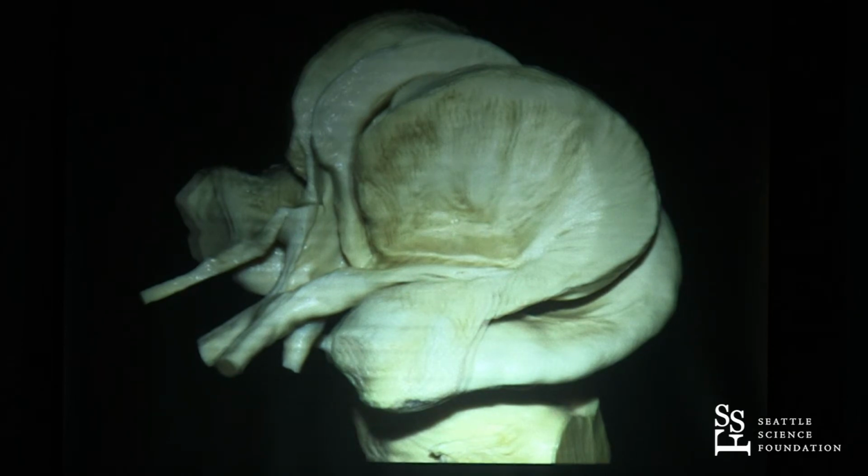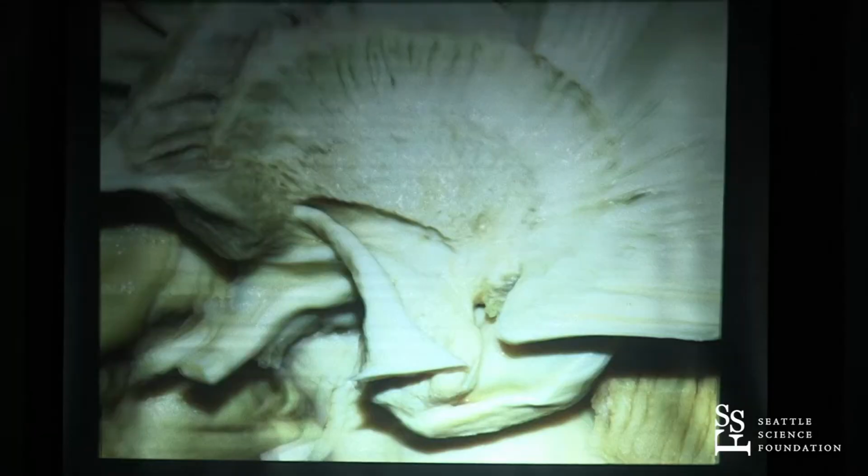This is the uncus, okay? The anterior part harbors the amygdala. The posterior part is harboring the head of the hippocampus, which is underneath the superior aspect of the amygdala.